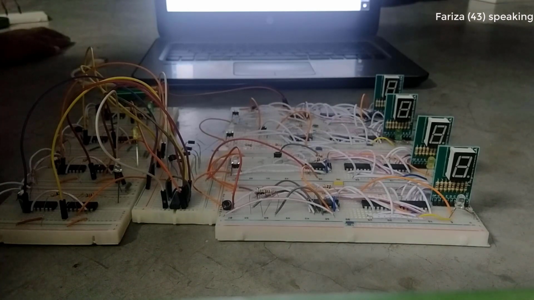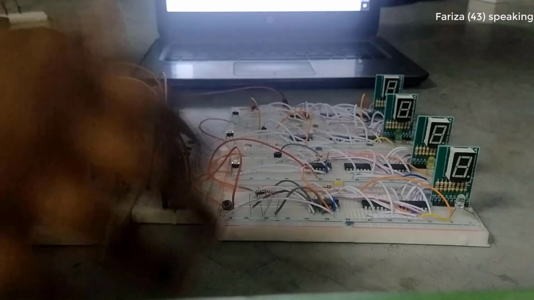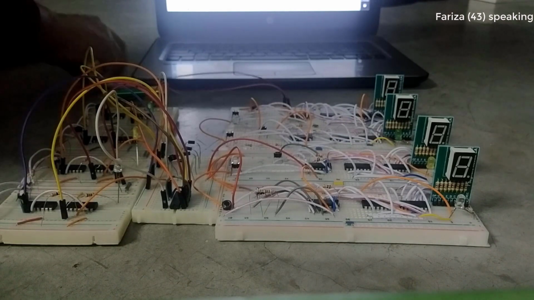In the input segment, whoever presses the push button first, the LED in front of him or her will be lit up. Meanwhile, if any other player tries to press the push buttons, their response will not be taken into consideration. So the first of the 4 players will be selected to give the answer.